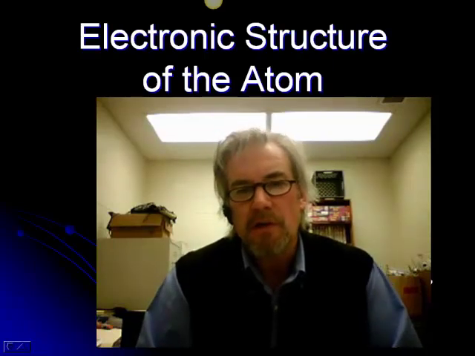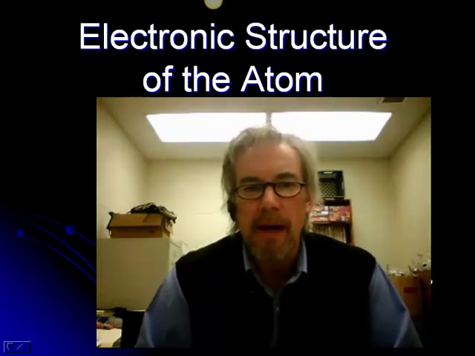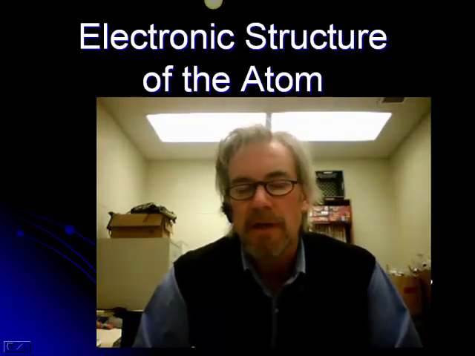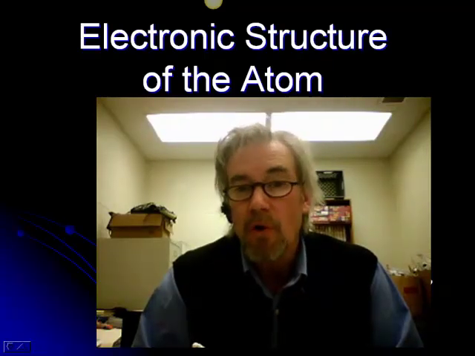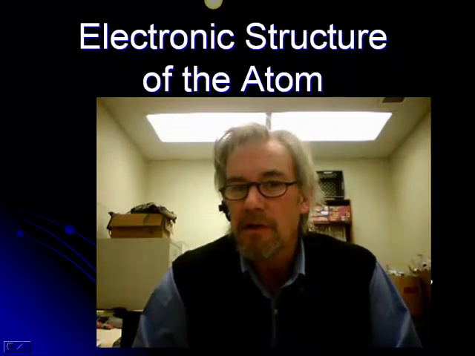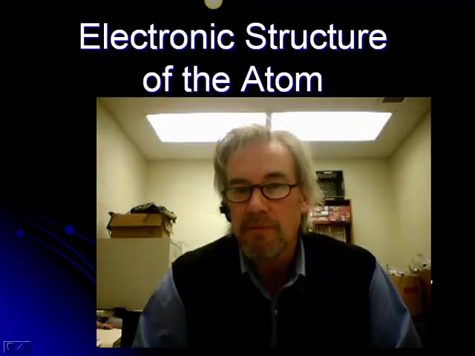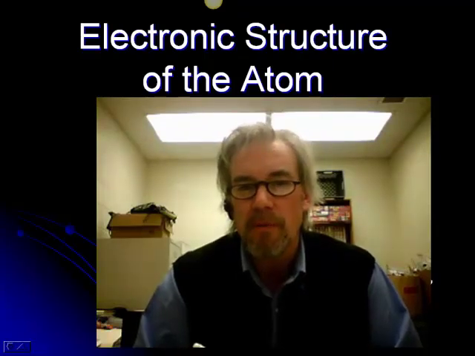And as we study the electronic structure of the atom, we're actually going to take a really close look at a model that later on turned out to be faulty, but it's a very good introduction to the idea of quantum phenomenon, the idea that things on the small scale really don't behave the way they seem to on the large scale where we observe them every day with our eyes.